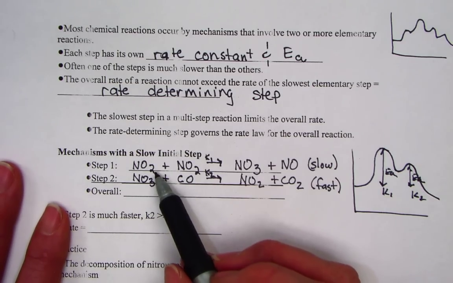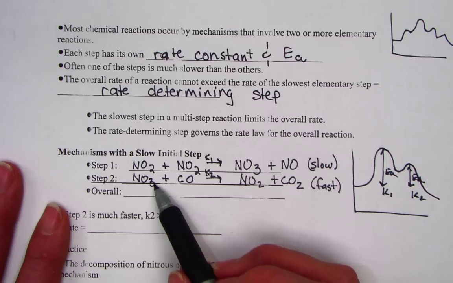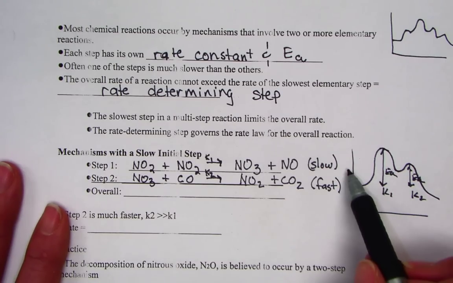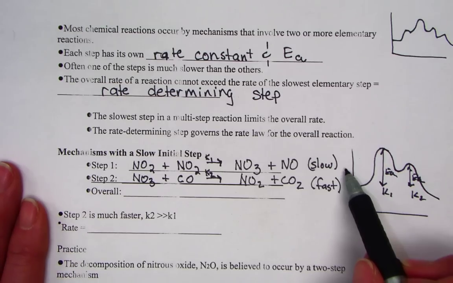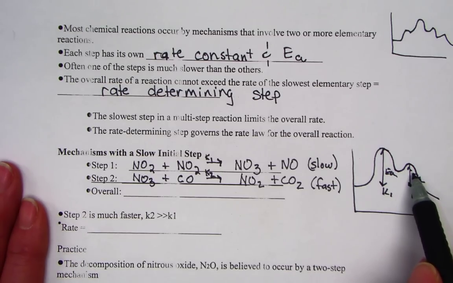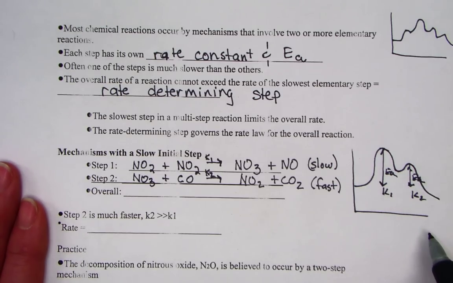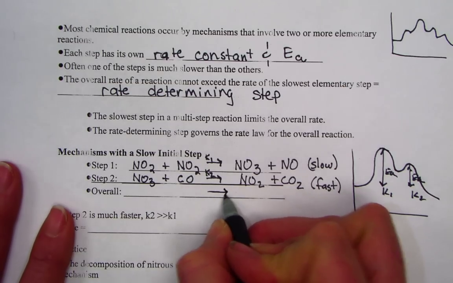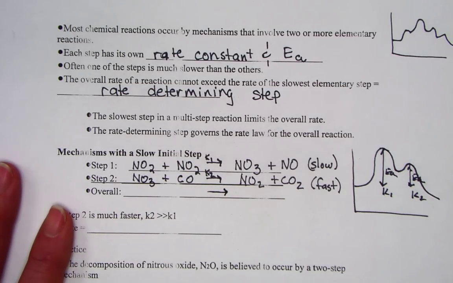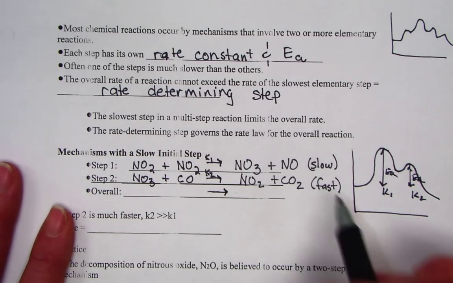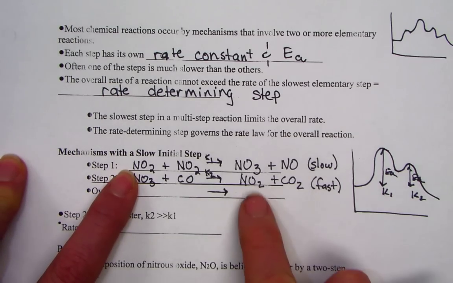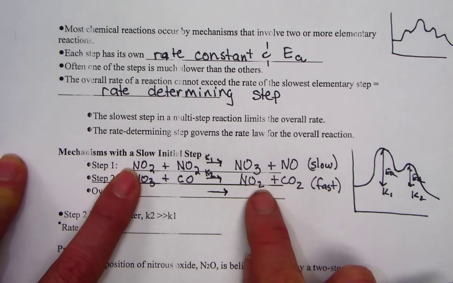I'm proposing a two-step mechanism in which the first step is the slowest and therefore determines the overall rate. The second step occurs much faster due to a lower activation energy. If I sum together the overall equation, canceling any intermediates, I have a molecule of NO2 on the left and one on the right.